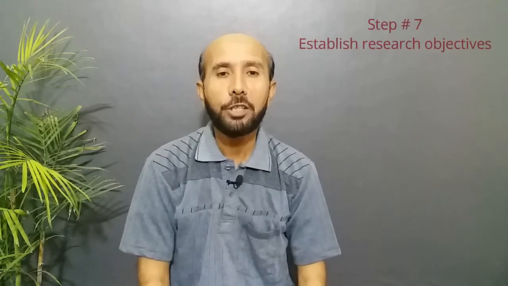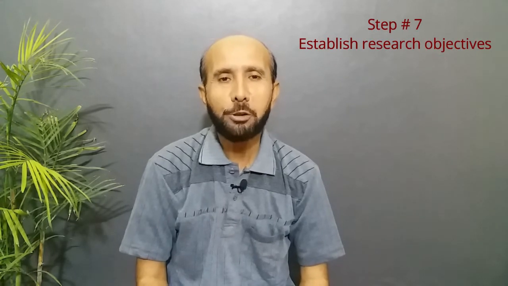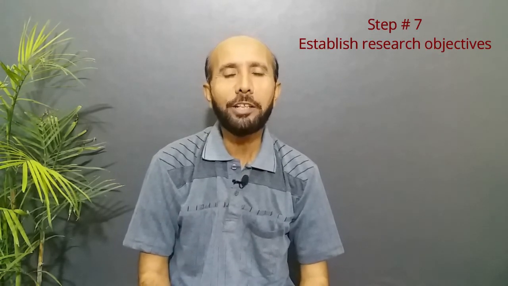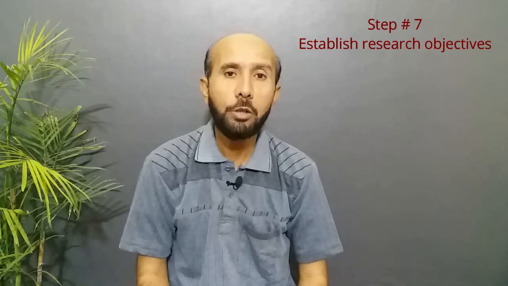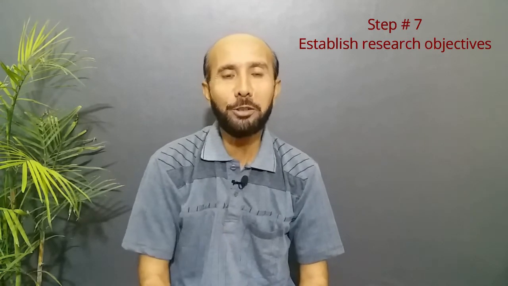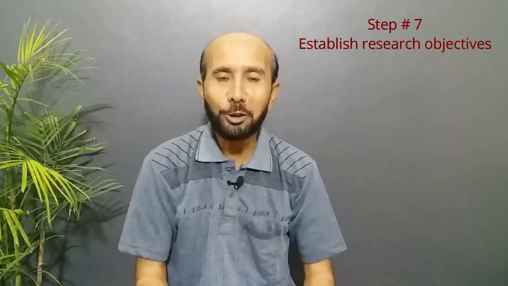Step number 7 is to establish your research objectives. Looking at the research gap that you identified, looking at the variables that you extracted, and looking at the hypothesis that you developed, now you need to establish the objectives of your research even before starting the research.